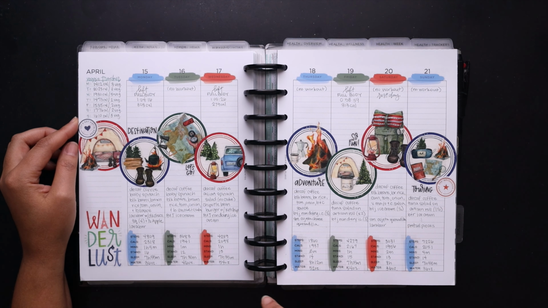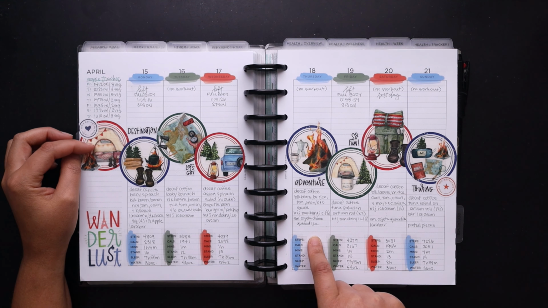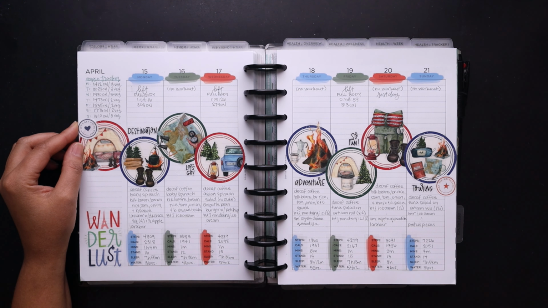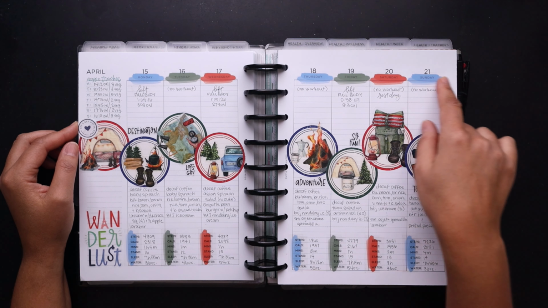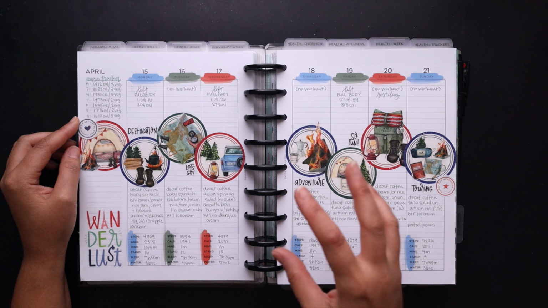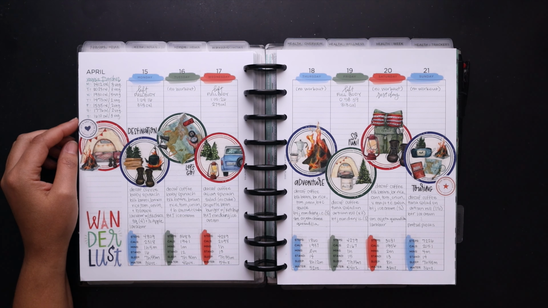So now we're into the next week. I think this is the one I did do a plan with me on. This one was really fun. I go back and forth on whether I like these or not. I think that the added color is great, but it's the repetition I think that I don't like as much.